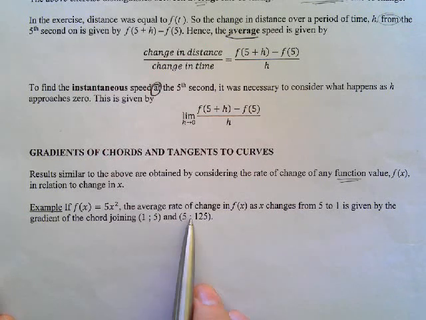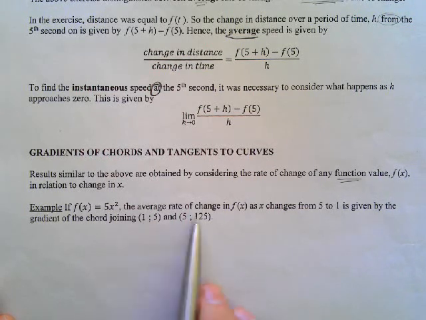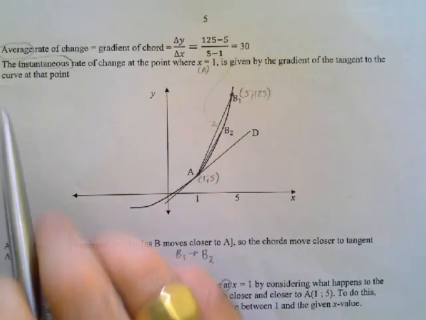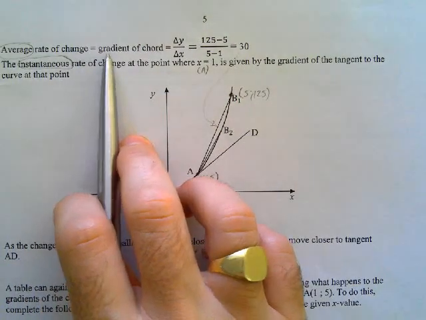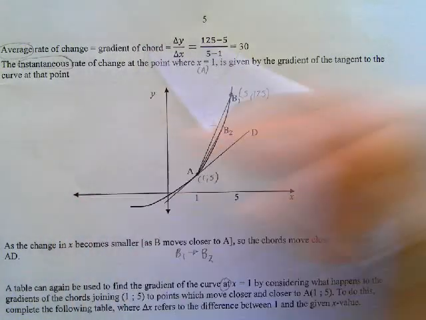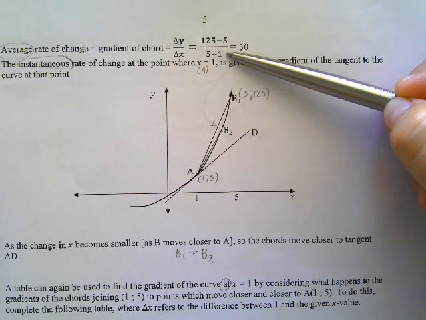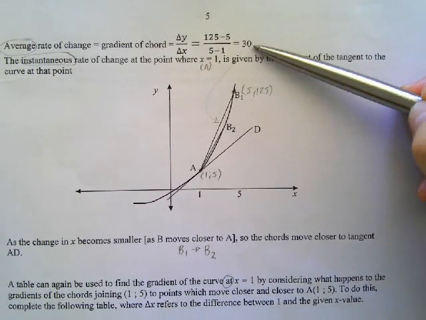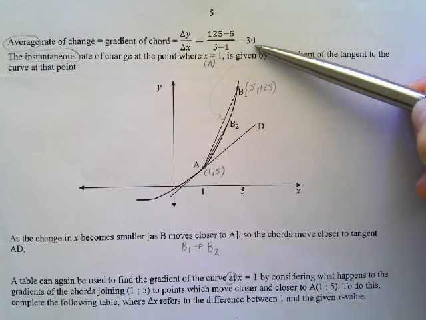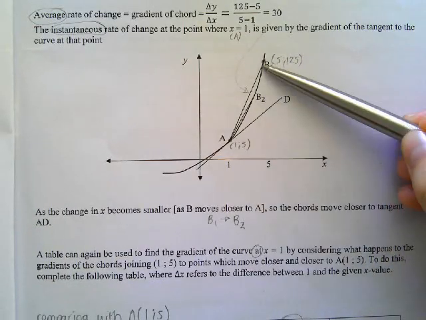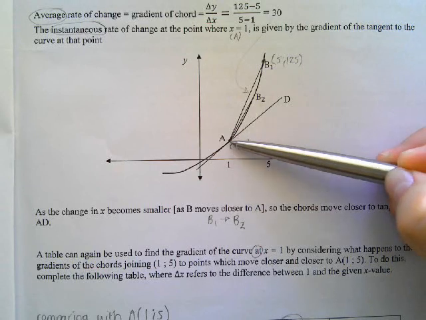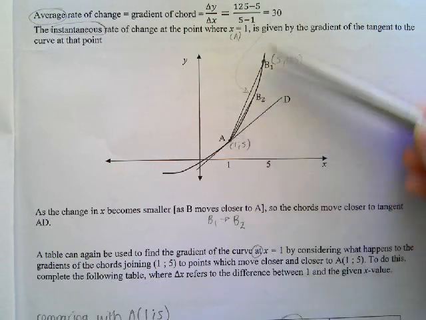Okay, so the average rate of change between those 2 points will be given by the gradient of the line joining those 2 points. Okay, so on the next page it says the average rate of change, there we go, is equal to the gradient of that chord. There's my gradient formula, change in y over change in x. So 125 minus 5 over change in x, 5 minus 1, is 30. So that is a very steep gradient between those 2 points. Okay, and yes, they are those 2 points there. Between A and B, it's a steep gradient of 30.